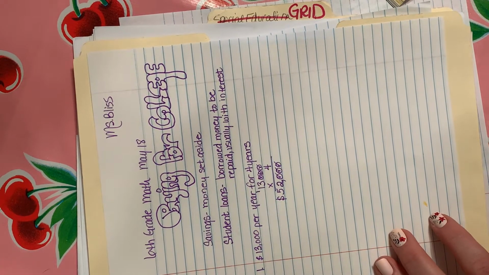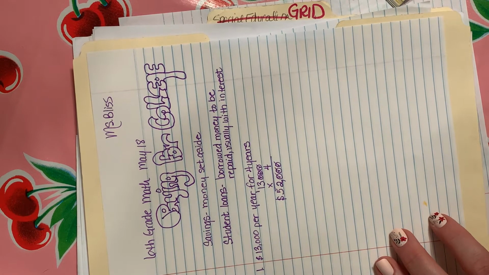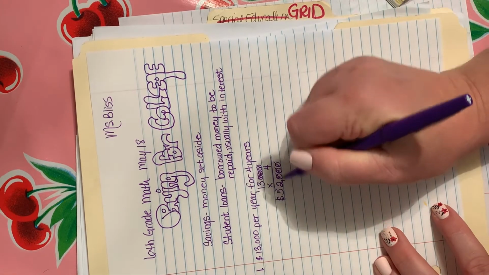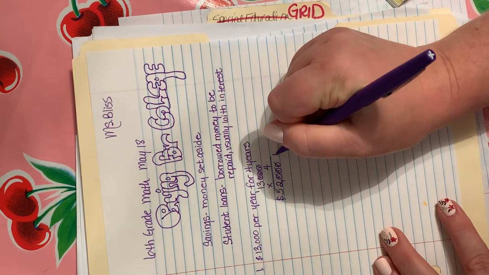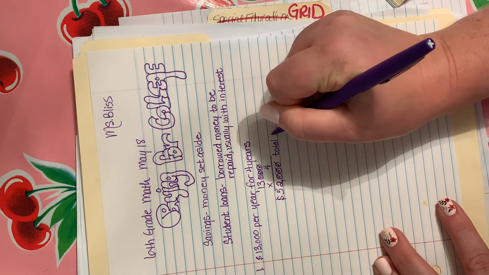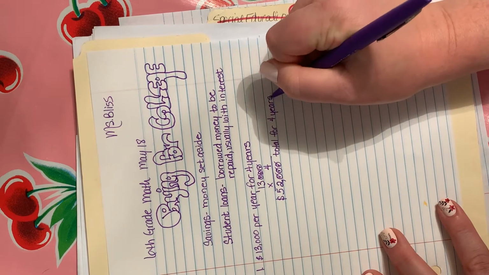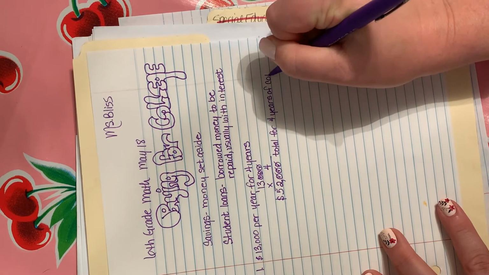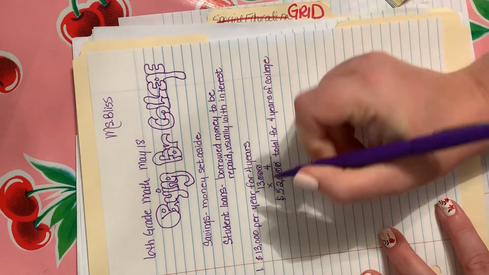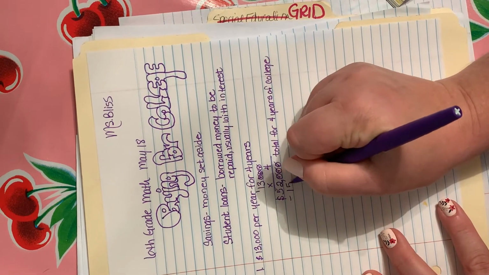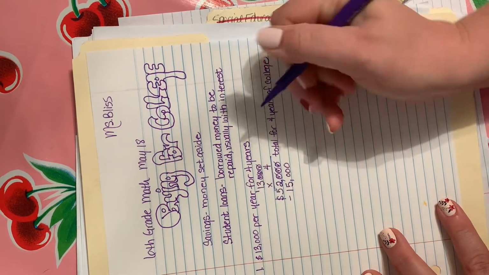Number 2, Juan has $15,000 in savings account to help pay for college. If he uses the entire amount, how much more will he need to pay for 4 years of college? So we're going to just take, this was the total amount, total for 4 years of college. We're going to subtract his $15,000. I'm going to let you do that.